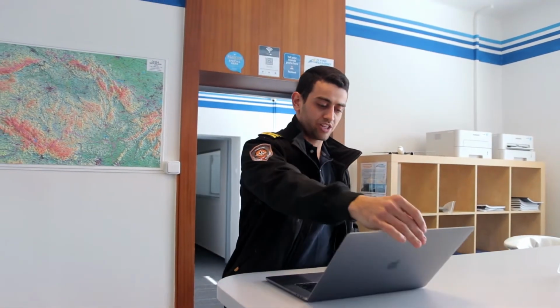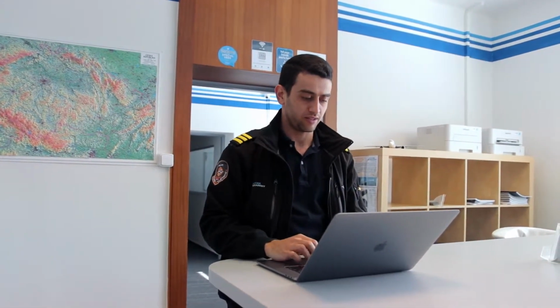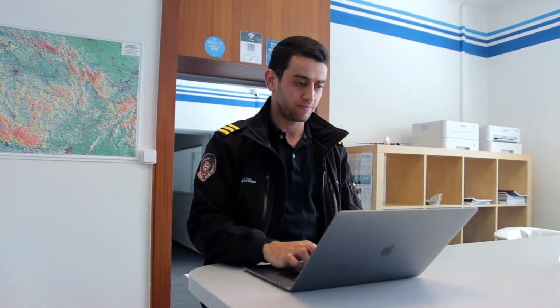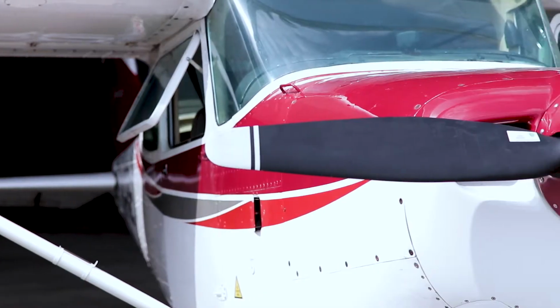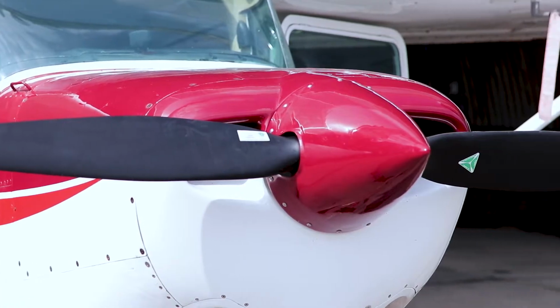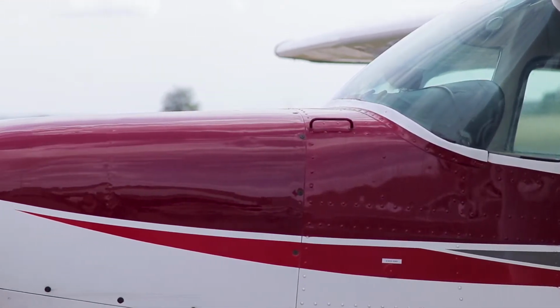So here we are in the briefing room, and we're going to start by checking which aircraft we are having for today. So we go on the Flying Academy website, and today we'll be having Oscar Kilo Foxtrot Alpha Echo, which is a Cessna 172 retractable gear.